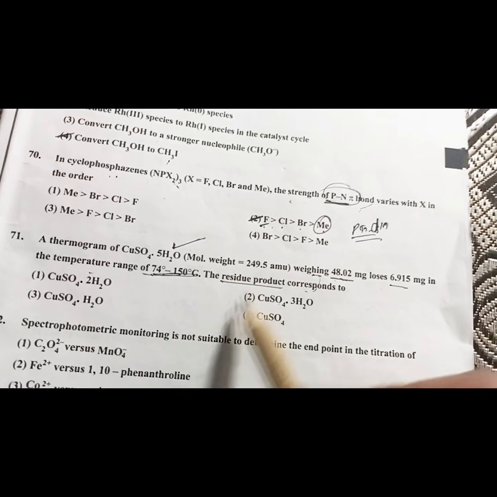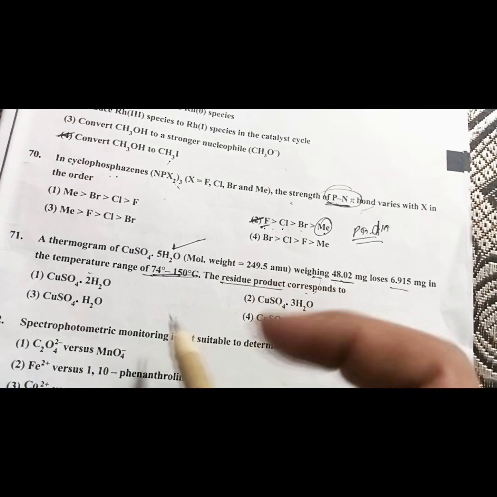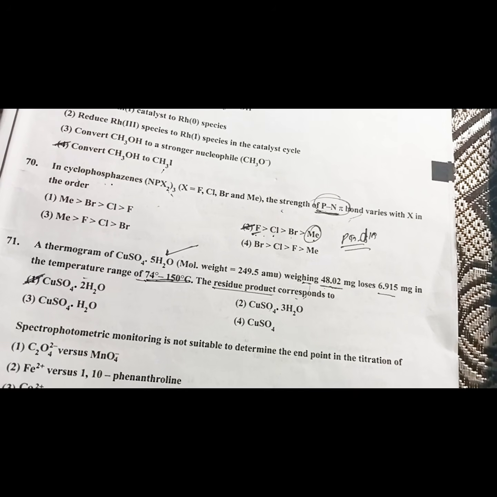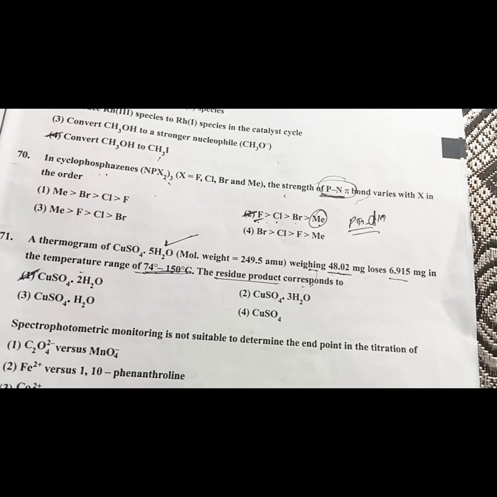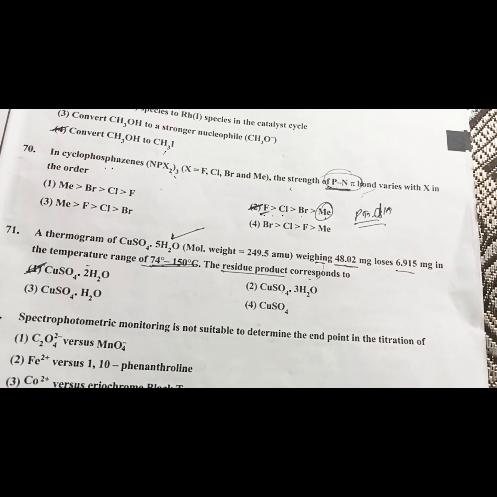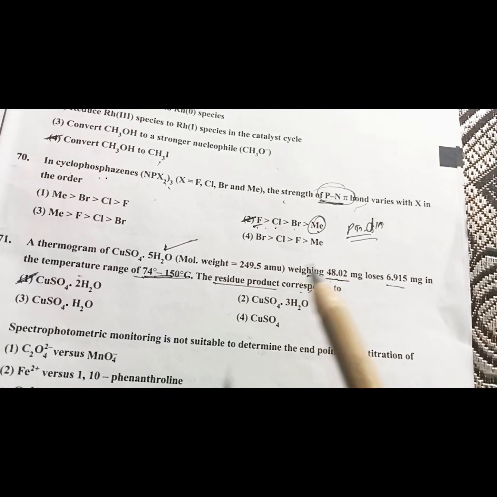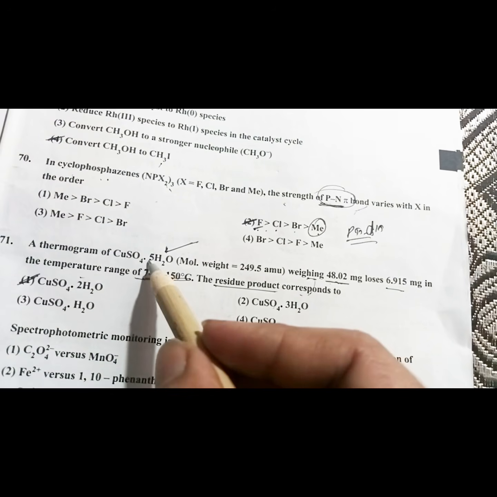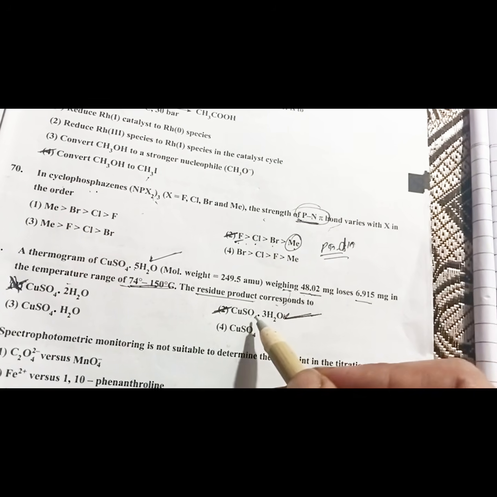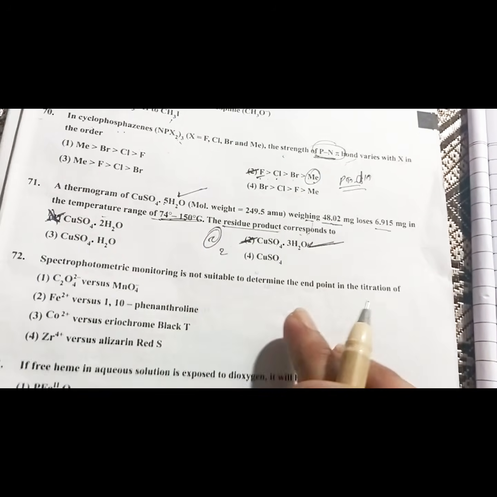So I think option 1 will be correct. There will be a loss of 2 H2O. In the 5 H2O, if there is a loss of 2 H2O, then 3 H2O will remain. So the second one will be the right answer for this.